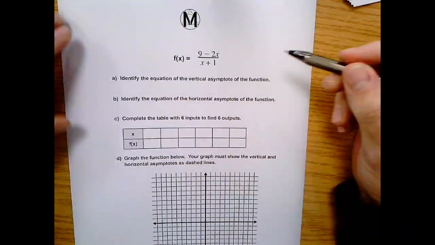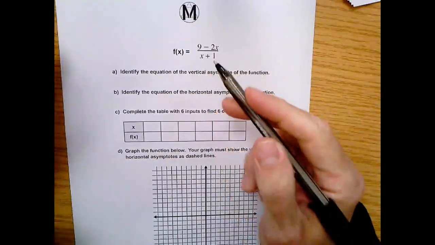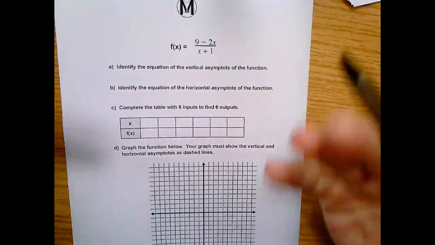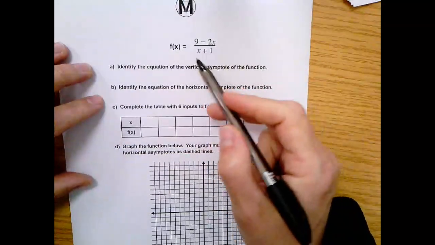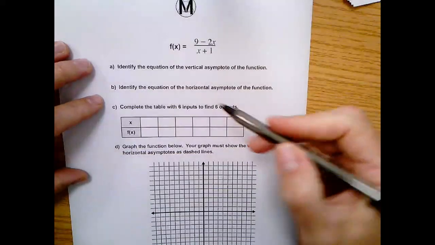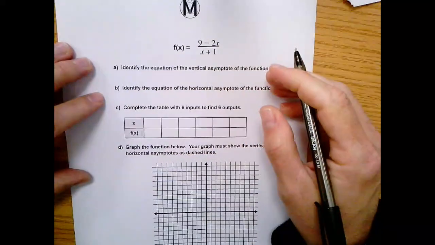All right, to find the vertical asymptote, we just go to the denominator. Essentially, we're trying to figure out where this function can't work. A hard and fast rule we have in math is you never divide by zero. So we're trying to figure out how this rational function would divide by zero, and it would divide by zero if this denominator became zero. So what makes this denominator zero?